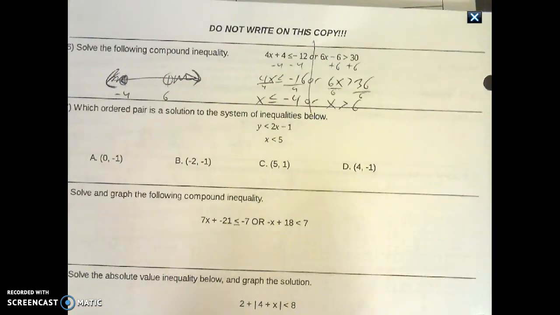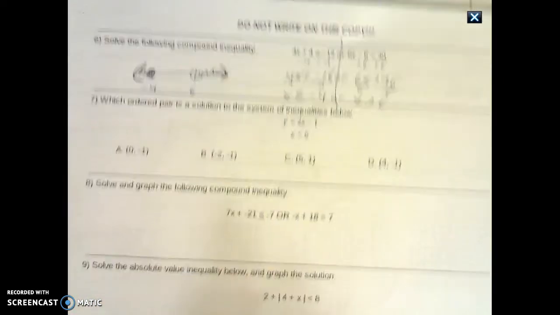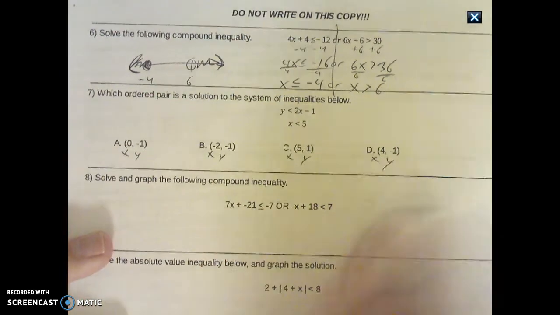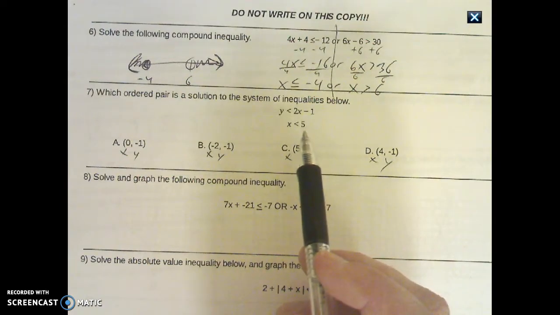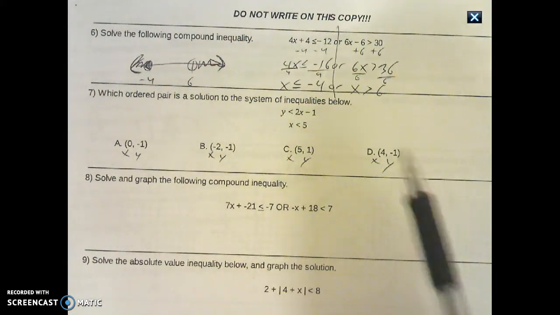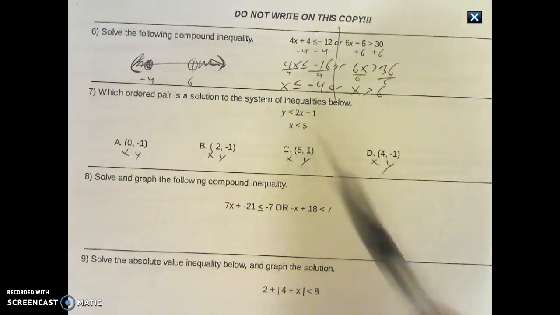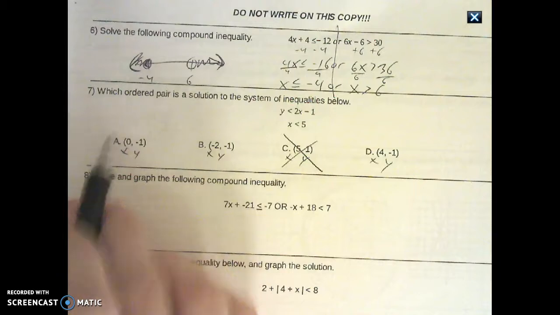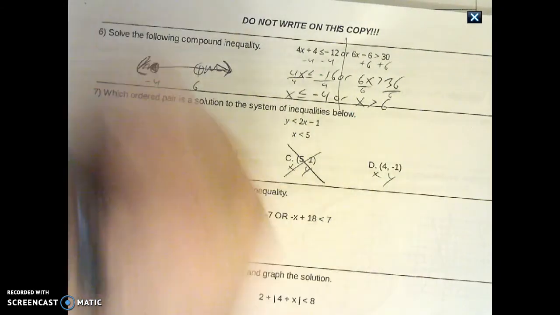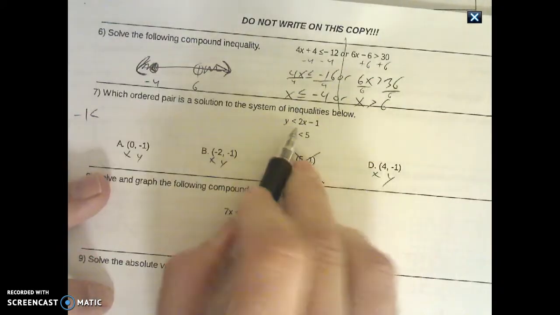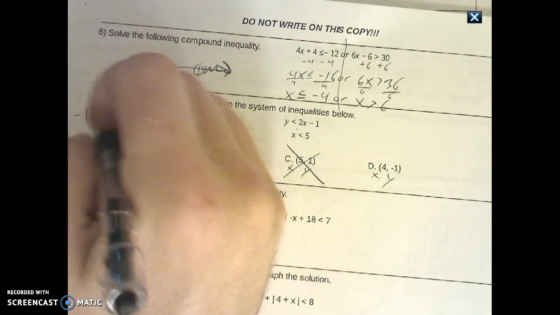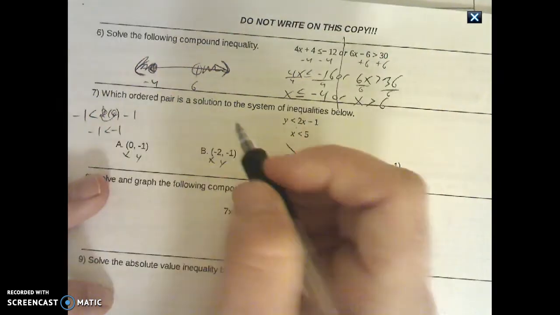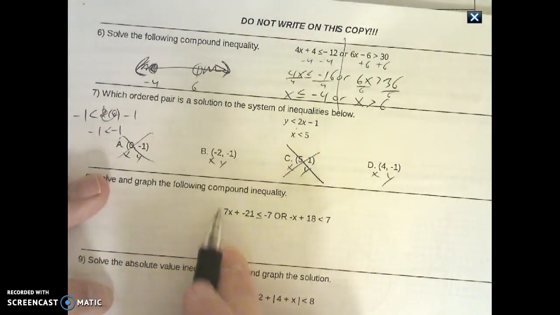Boom. Which ordered pair is a solution to the system of inequalities below? These are all xy's. See how the bottom one says x must be less than 5. Only one of these has an x that's not less than 5, and that's C. 5 is not less than 5. Cross it off. The rest of them all meet the parameters. Well, we can work our way through it. Plug this into the top equation. Negative 1 goes in for y is less than 2 times x. My x is 0. Well, this cancels out. Is negative 1 less than negative 1? No. Cross it off.